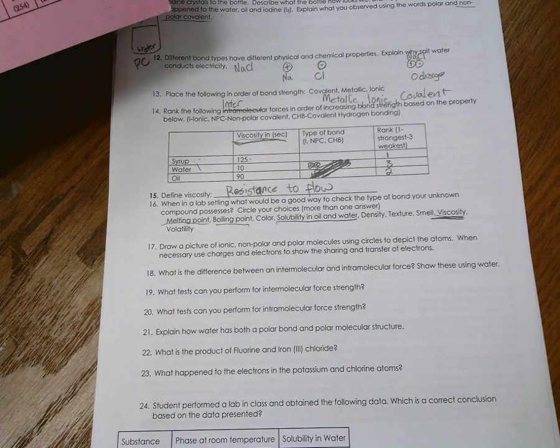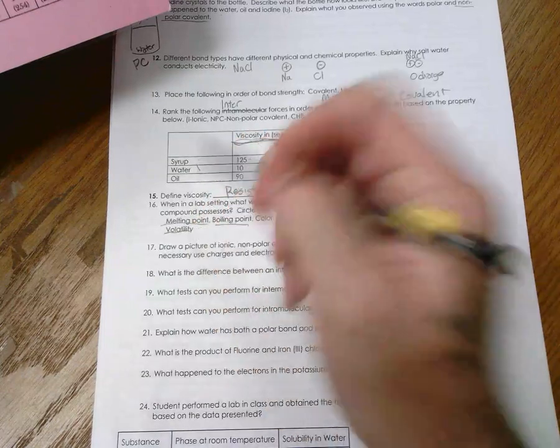What am I looking at here? Okay, let me see. Where am I at here? Okay. All right. You could actually use volatility, but we didn't talk about it much.